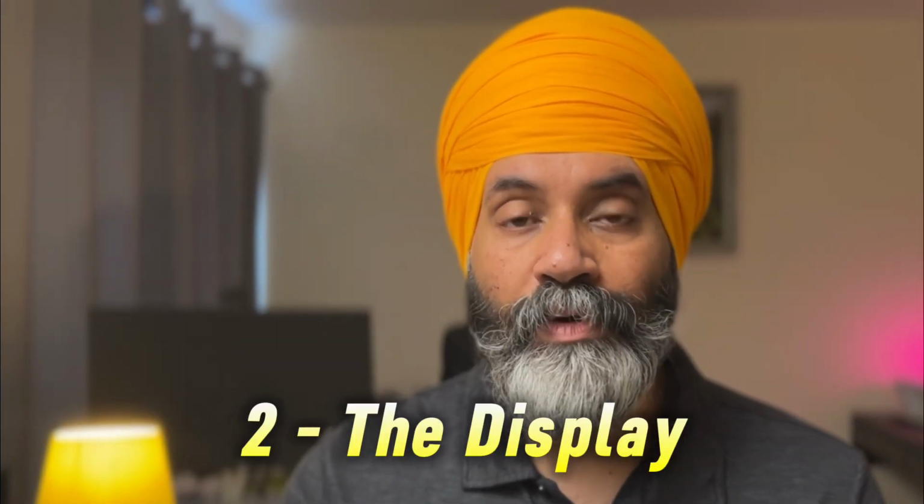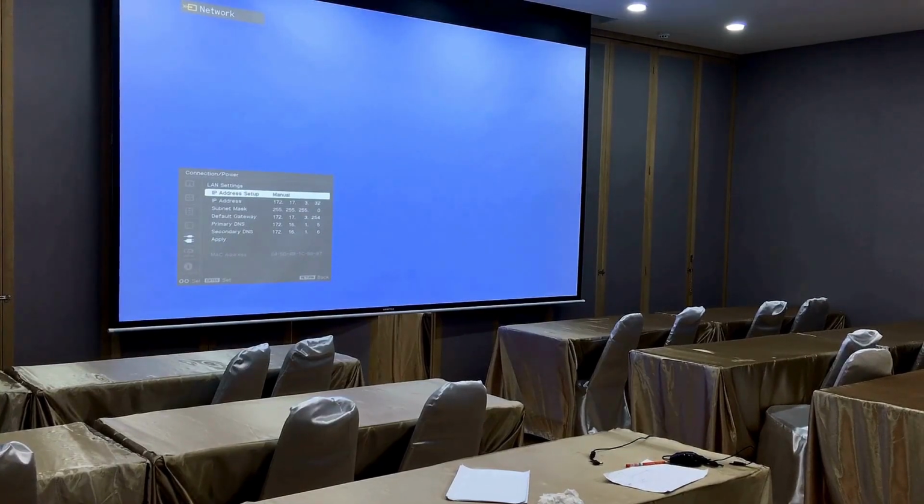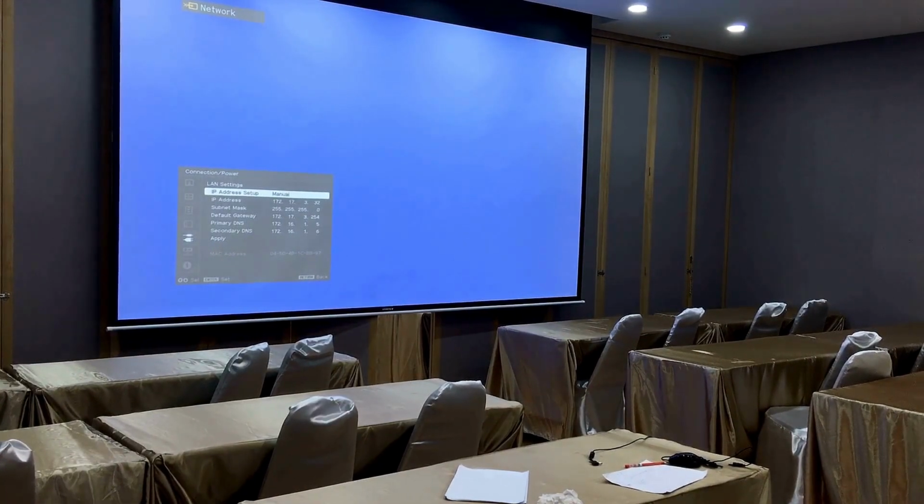So the second element of tech that you've got to be aware of is the display. The big screen or the small screen, whatever screen you've got in your venue, in your presentation space that you're going to display your slides on. How does it work? How do you switch it on? Do you have to lower the screen from the ceiling? Is it a big massive screen on the wall? How do you switch it on? How do you switch it off?